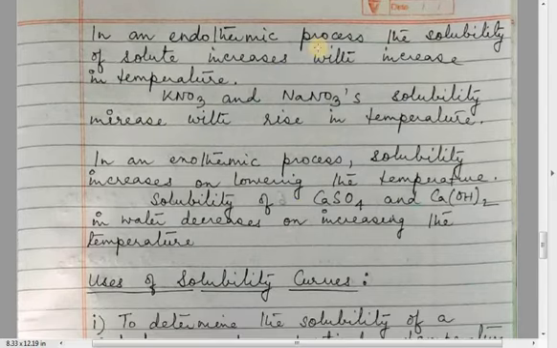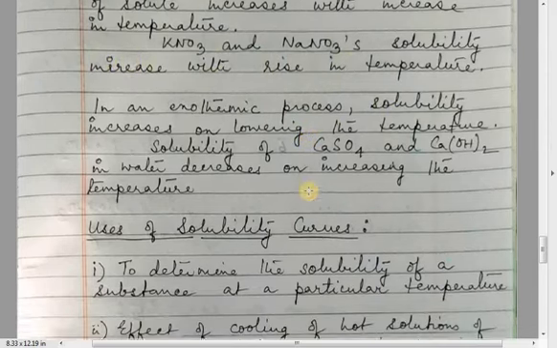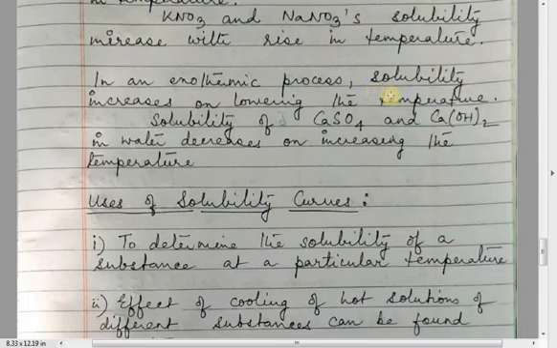If you go through an endothermic process, the solubility of the solute increases with increasing temperature, like sodium nitrate and potassium nitrate, whose solubility increases with rising temperature. Whereas in an exothermic process, solubility increases on lowering the temperature. Examples are calcium sulfate and calcium hydroxide in water. The solubility of these two salts decreases on increasing the temperature.